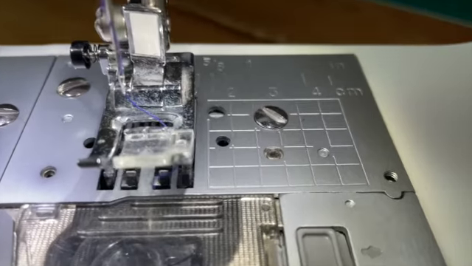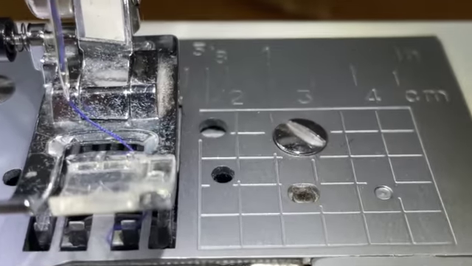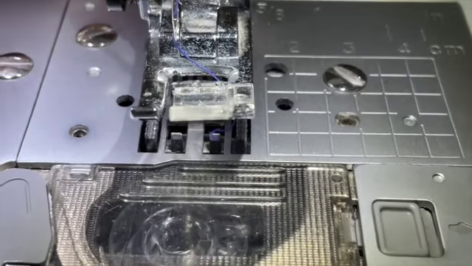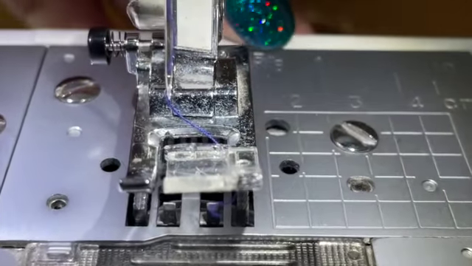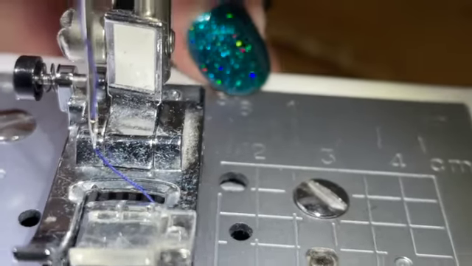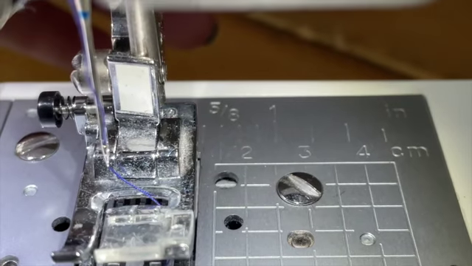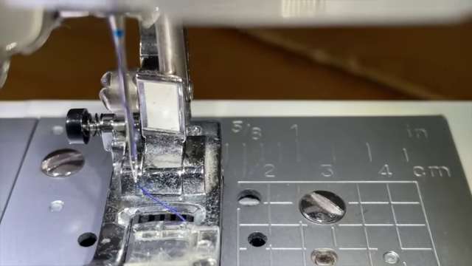So if I zoom in even further, okay, so look at your base plate. Can you see here, we've got all these markings. If I can get in closer, we've got 5/8 here on my machine. You might have 3/8, you might have 4/8. It really just depends on your machine.